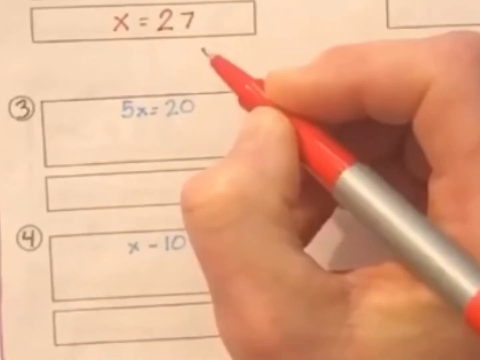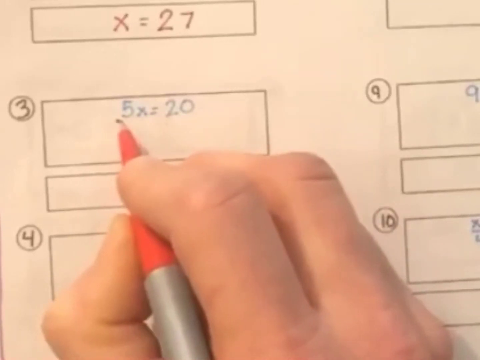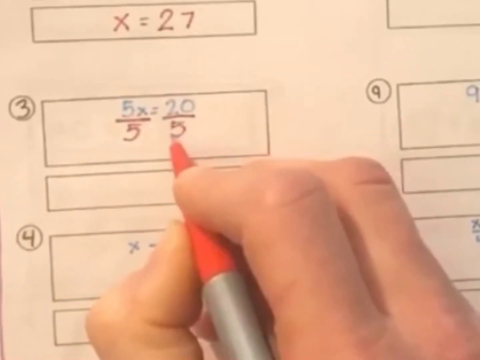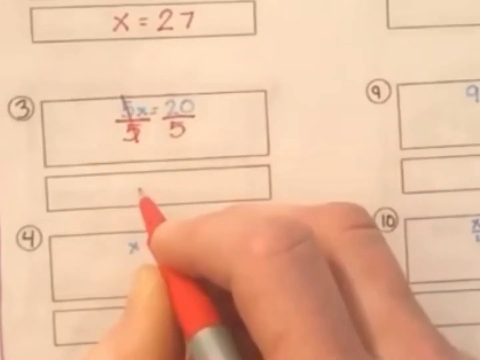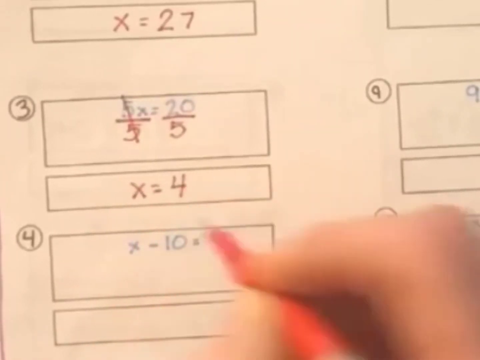Number 3, 5 times x equals 20. This time you have multiplication, 5 times x. The opposite of multiplication is division. So to get rid of the 5, we'll take 5x divided by 5. Since this is algebra, you divide both sides by 5. The 5 cancels out, so you're left with x, and that equals 20 divided by 5 is 4.